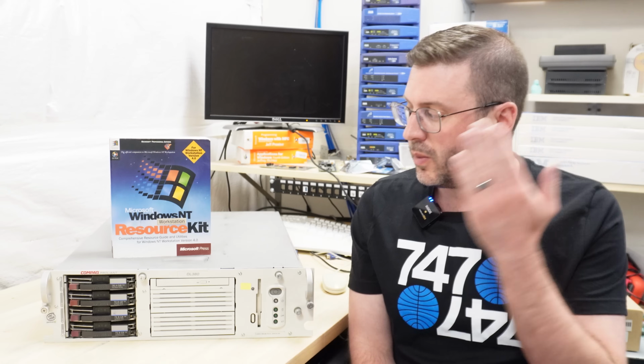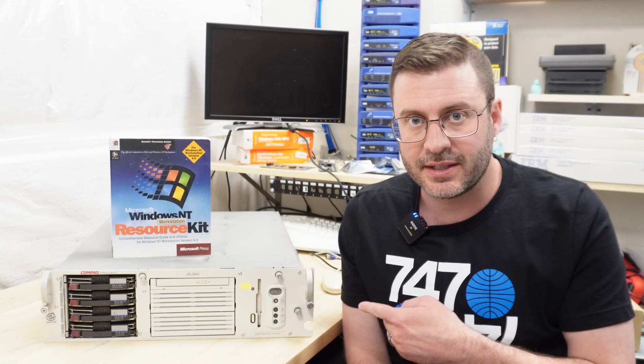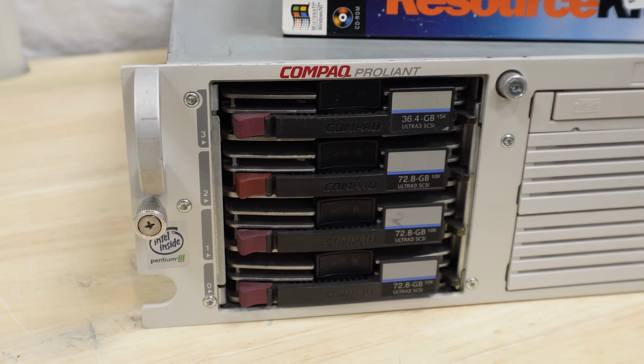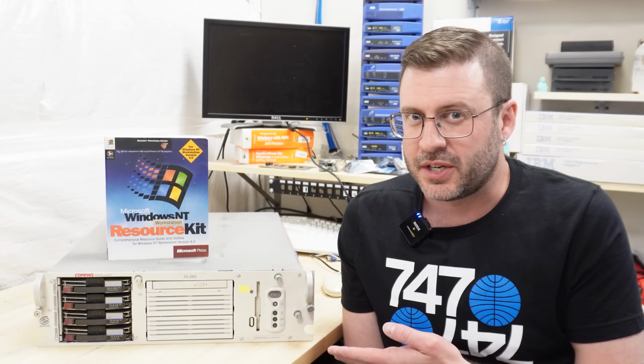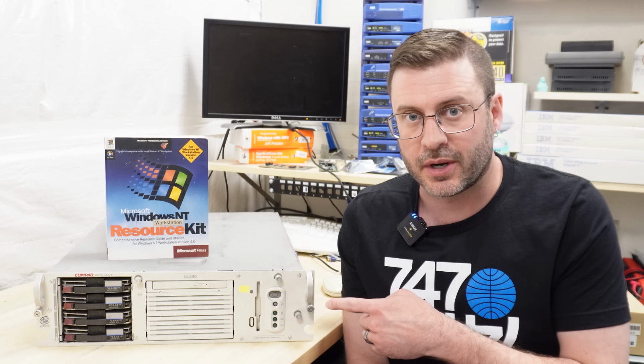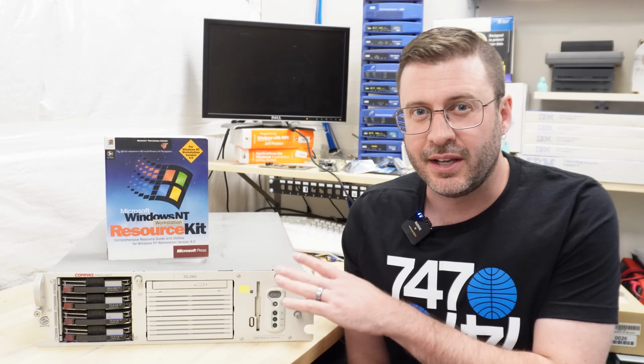In this video, we're going to attempt to install Windows NT 4.0 from 1996 on this Compaq Proliant DL-380 Gen 1. This nice looking enterprise machine is sporting dual Pentium 3 processors, and we have a little bit of history on the bench here. HP bought Compaq in 2002, and to this day, they still continue the Proliant line of enterprise servers, and this is one such model from the first generation in the year 2000.